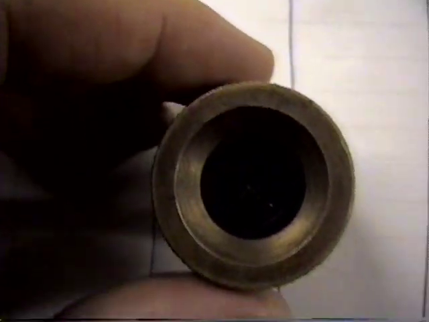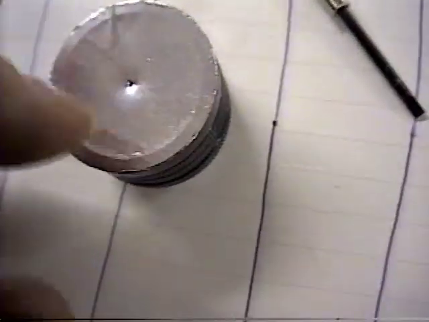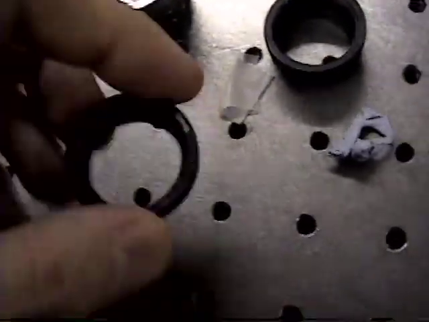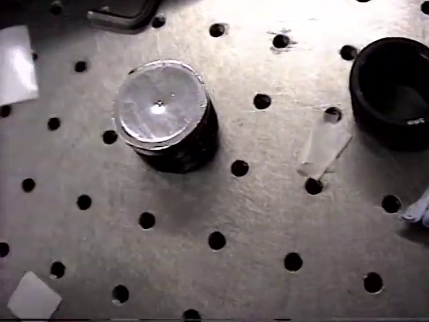I used this iris here as a guide to find the center, and I laid this iris over it first, and then punctured the aluminum foil with the pencil, and that worked pretty well. These are a series of stacked C-mount threads, to get some distance away from the pinhole.